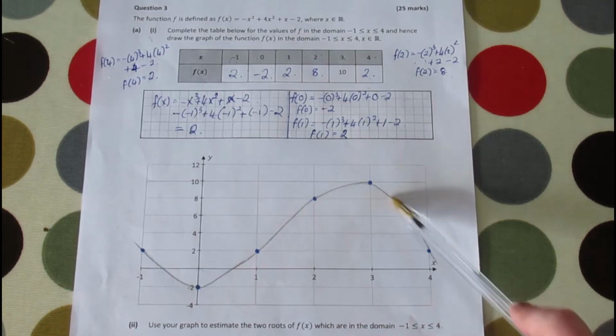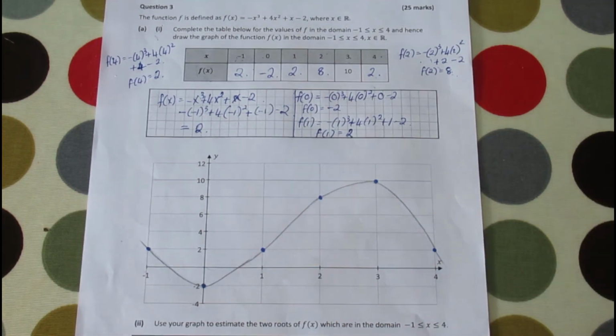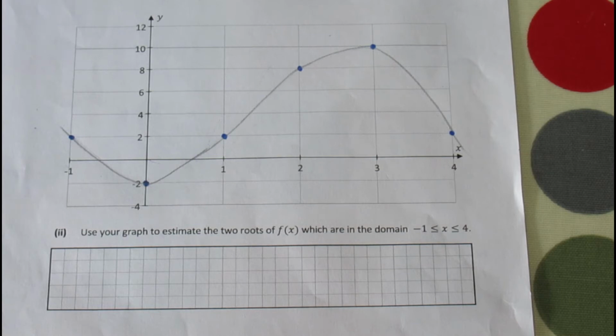This curve will continue in this wave shape for infinity. Part 2 of this question says, use your graph to estimate 2 roots of f of x which are in the domain -1 and 4.